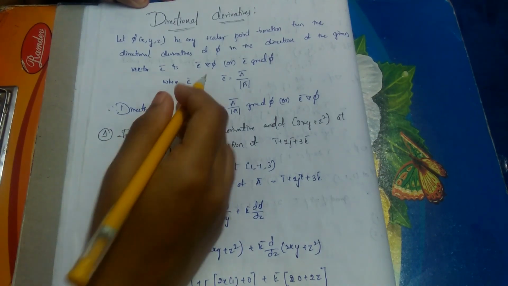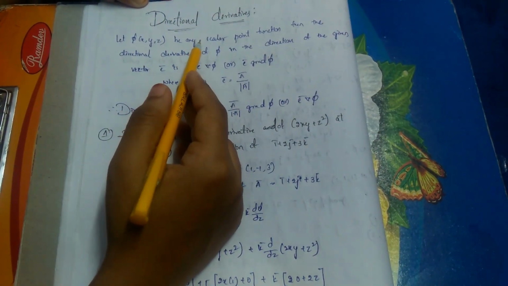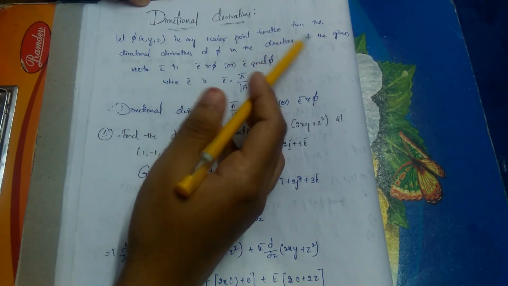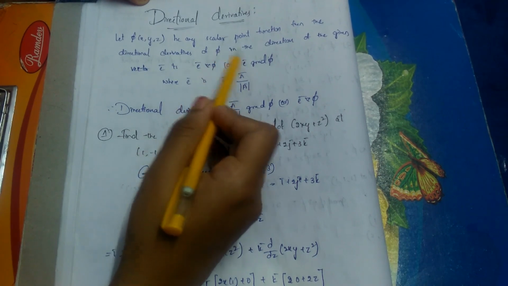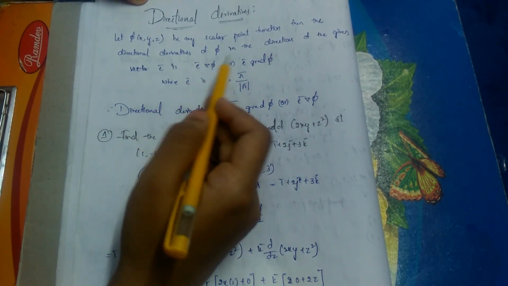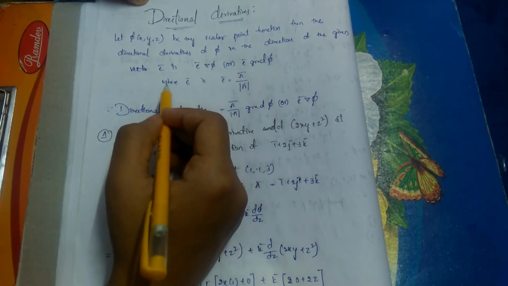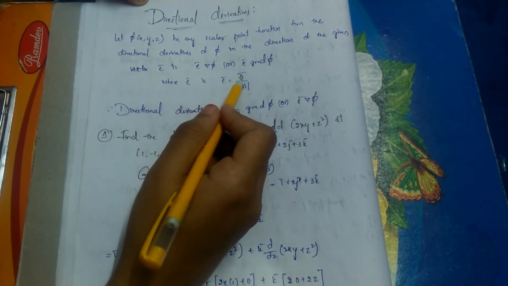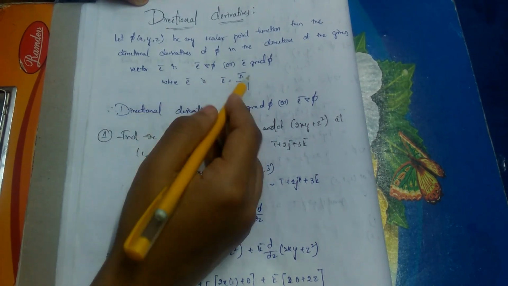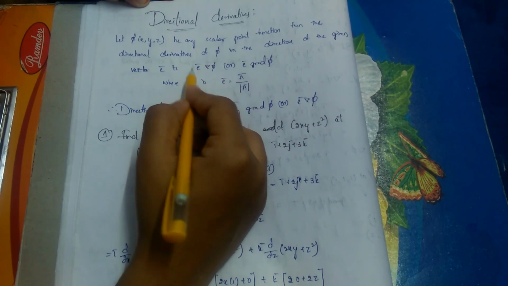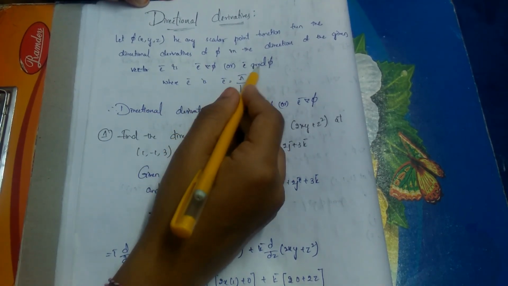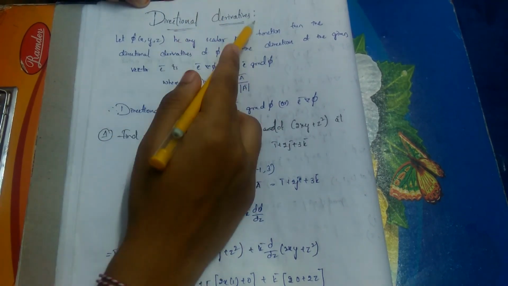Here is another new topic, that is directional derivatives. Let phi of x, y, z be any scalar point function. Then the directional derivative of phi in the direction of the given vector a bar is e bar dot del phi, or e bar dot grad phi, where e bar is equal to a bar by mod a bar. So this is e bar into del phi, or we know that del phi can be written as grad phi, so e bar into grad phi. This is called the directional derivative.